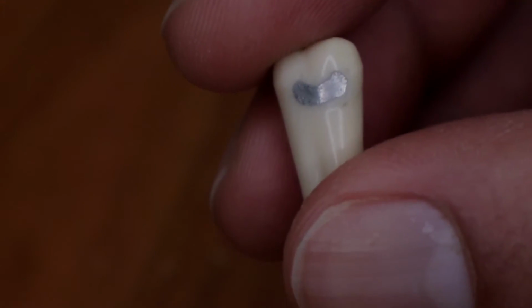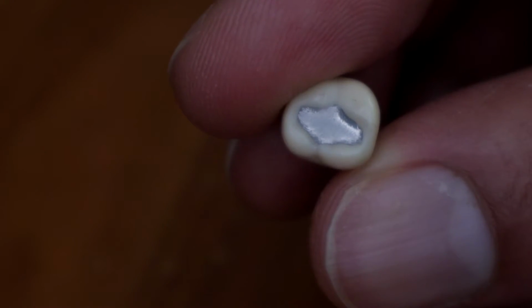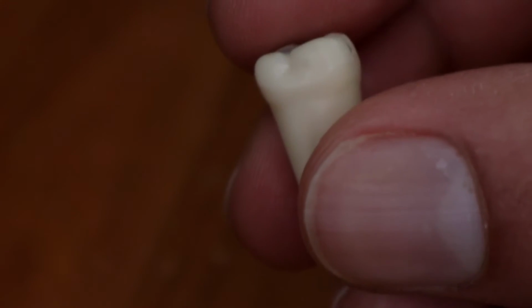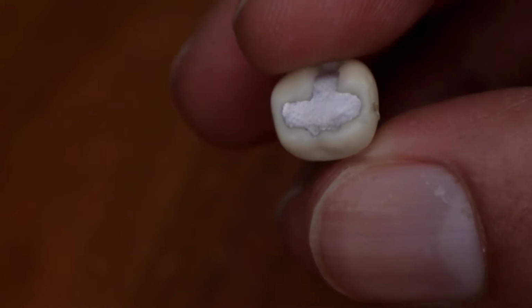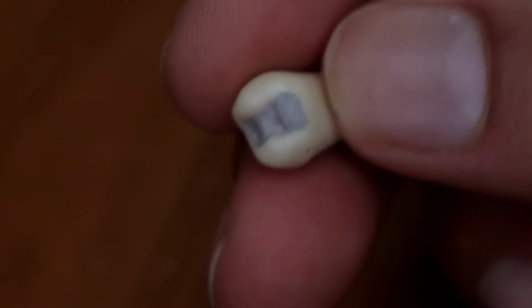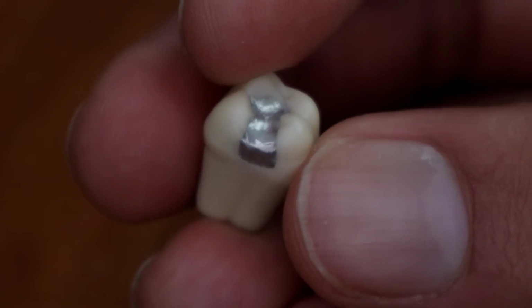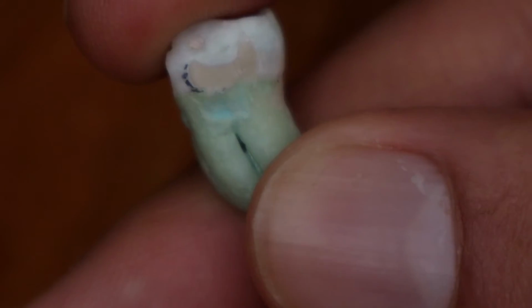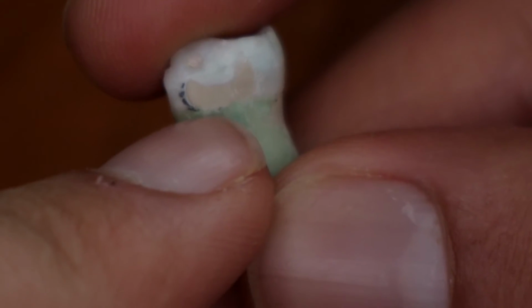The next thing we did is we placed amalgam in the following teeth. In the teeth 2-8, 4-8. This is the maxillary second molar with an amalgam preparation. The amalgam from this part fell off because I kept dropping the tooth, so it just broke. 2-5 and 2-6.